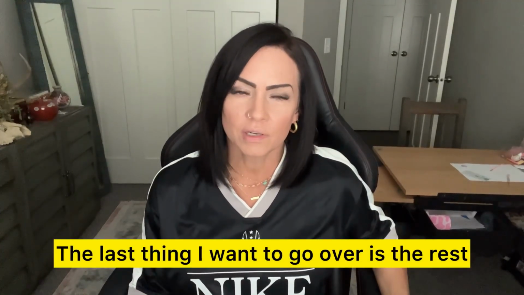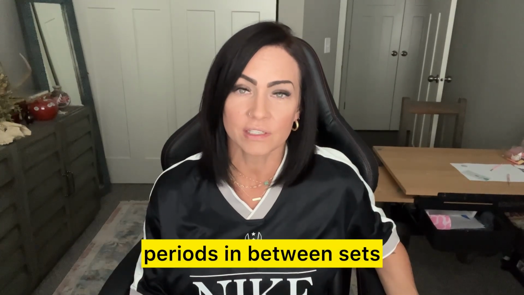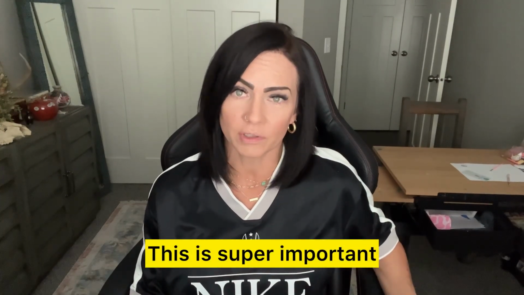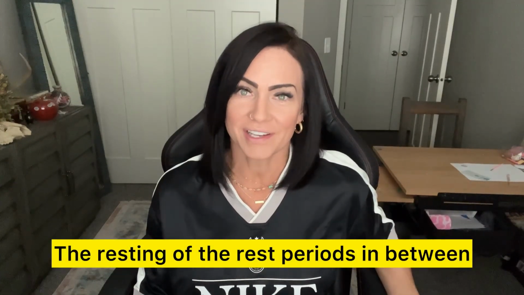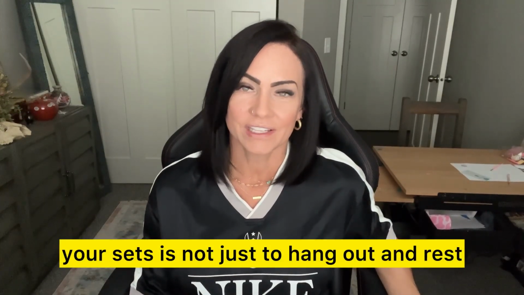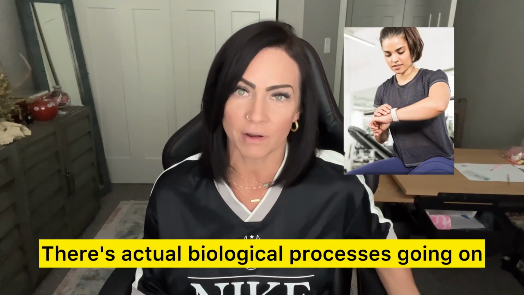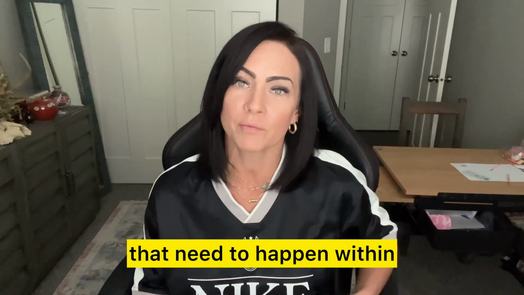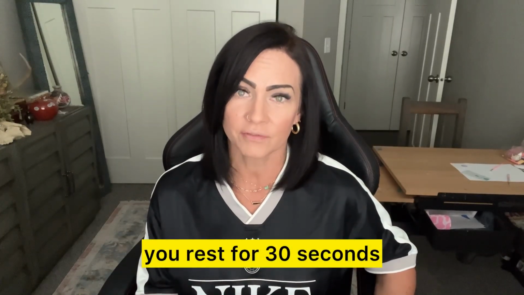The last thing I want to go over is the rest periods in between sets. This is super important. The rest periods in between your sets are not just to hang out and rest. There's actual biological processes going on that need to happen within that set period of time that's written on your workouts. So if it says rest for 30 seconds, you rest for 30 seconds.